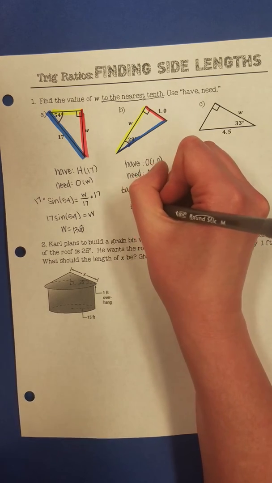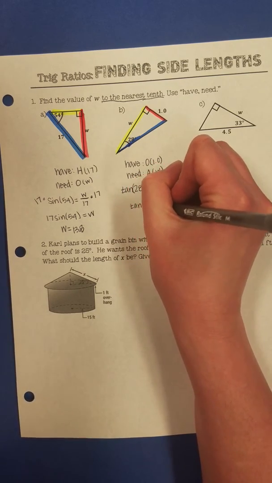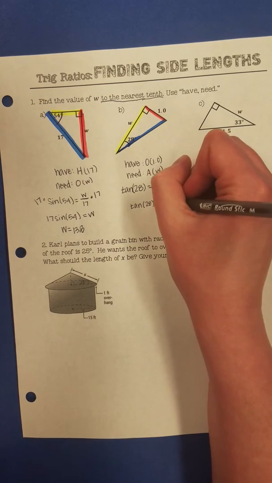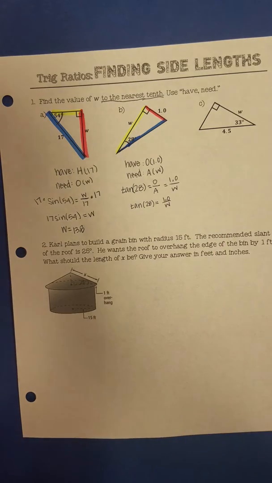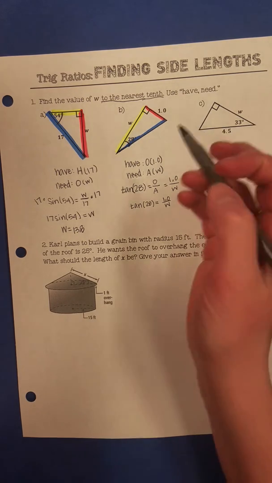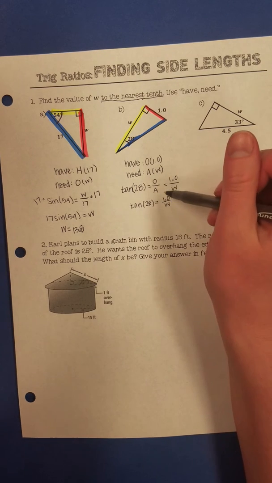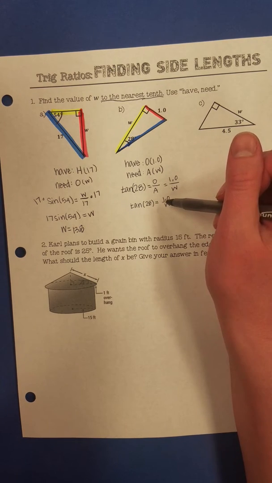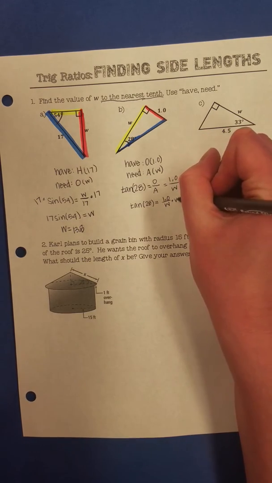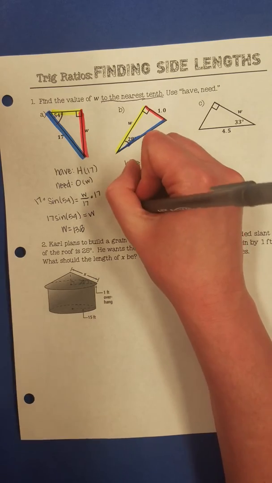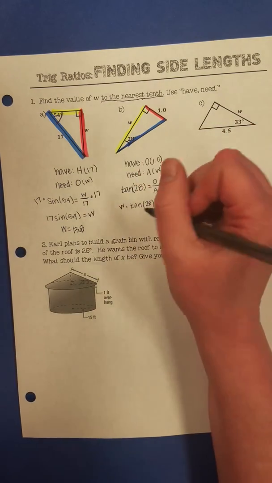Okay, I'm going to rewrite that down here so you can see it a little bit better. This one's a little trickier than our last example. Okay, we need to get W by itself. But the question is, how do we do that? The answer would be, we're going to multiply both sides by W to get it out of the denominator. That's the first step, is get W out of the denominator.